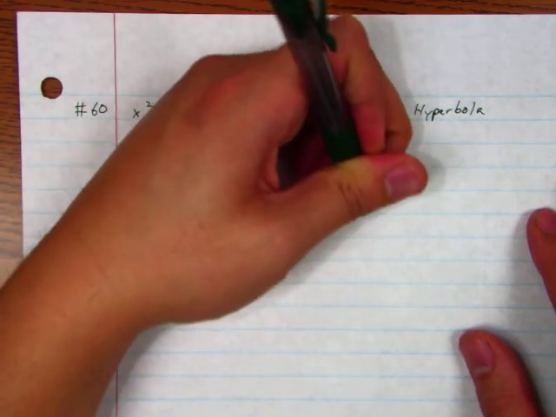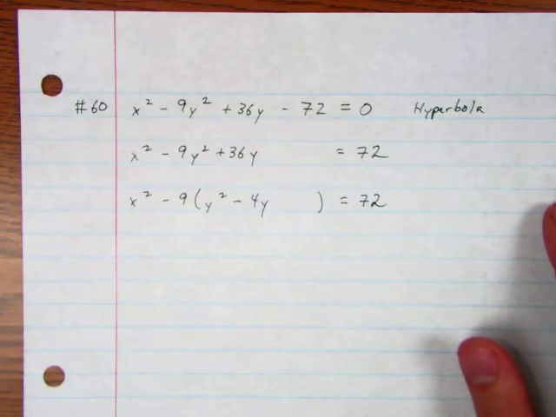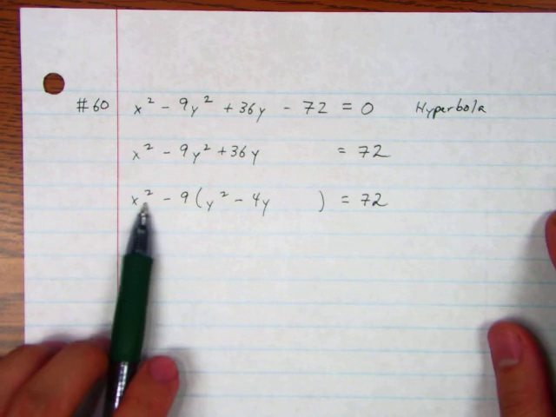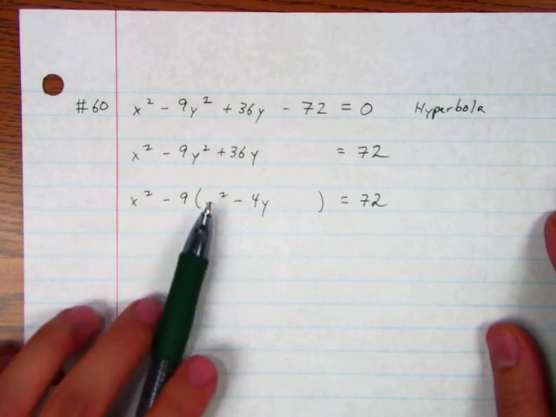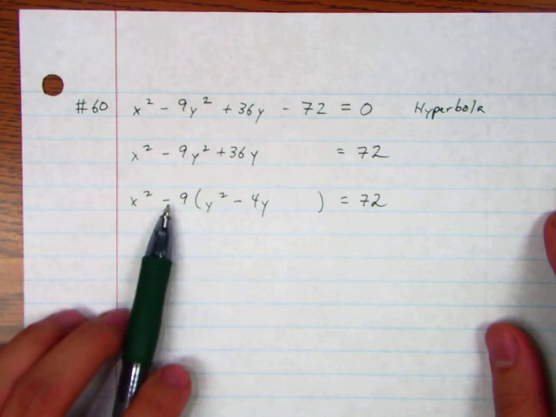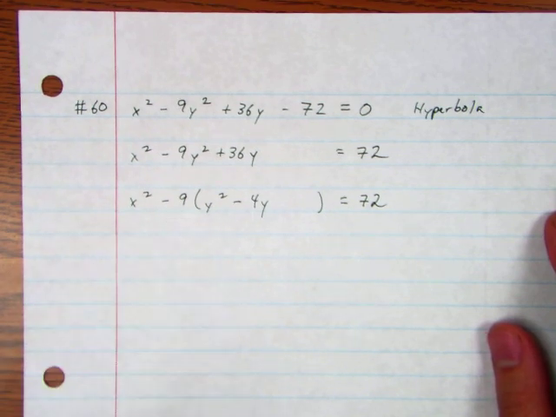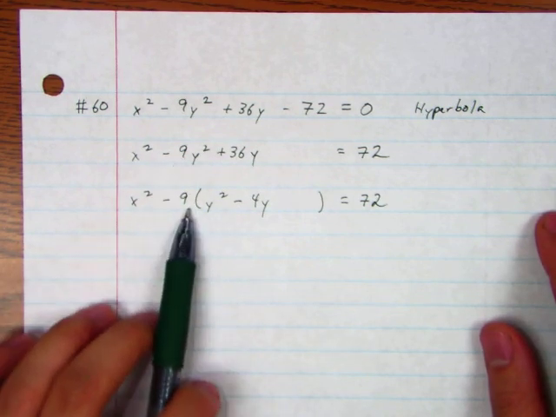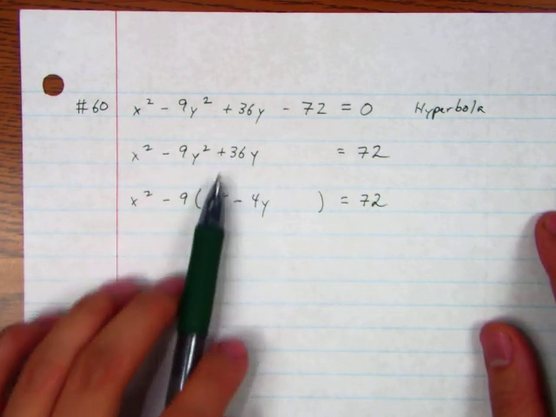equals 72. Okay, on the x squared, we did not need to complete the square because there was no x term. But this one, we need to complete the square. Because it's a hyperbola, we're going to keep the minus sign out there. So we can see we factored out a negative 9 here, and that changed from a positive to a negative.